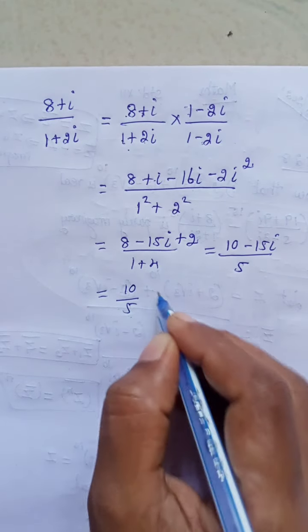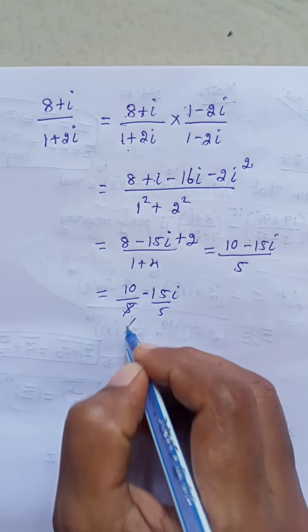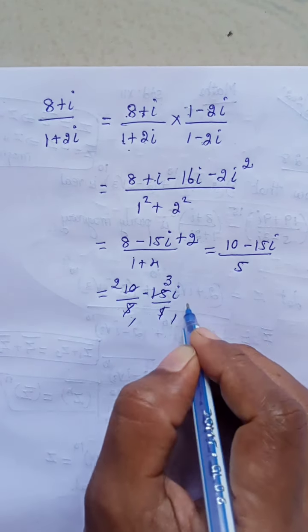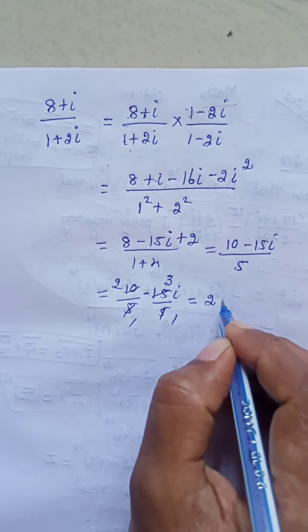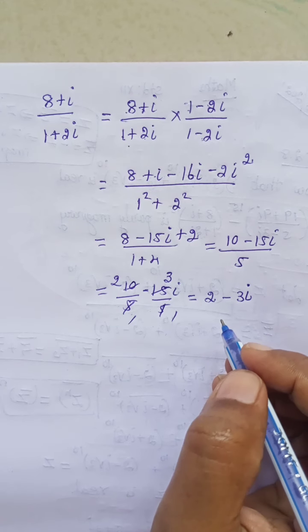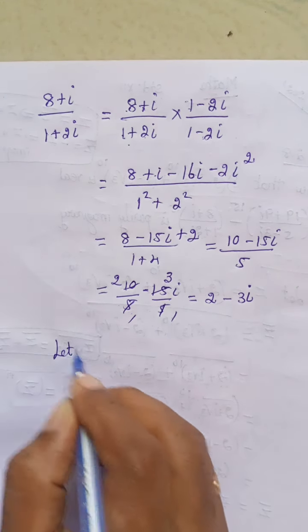Now 10 by 5 minus 15i by 5. When we divide, 1 five is 5, 2 fives are 10, 3 fives are 15. So 2 - 3i. There we got 2 + 3i, and here we have got 2 - 3i. So now I am taking the question.